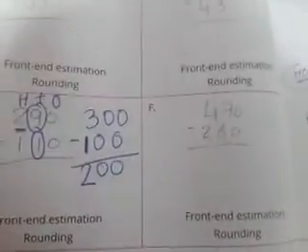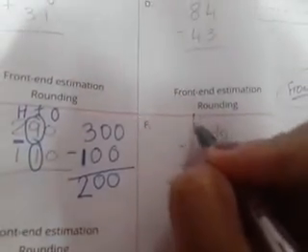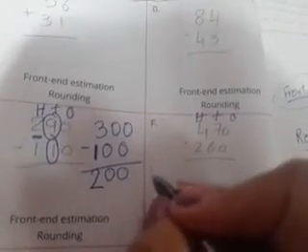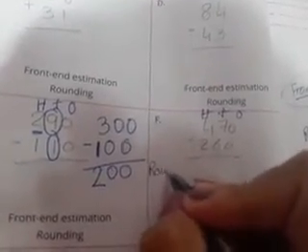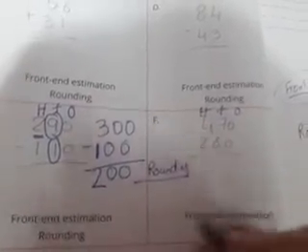Now I will do this one. 470 minus 260. Let me write the place values HTO. I will do rounding and front end.